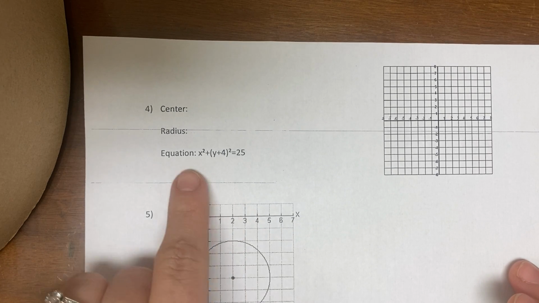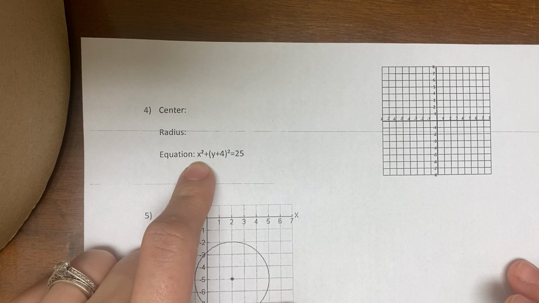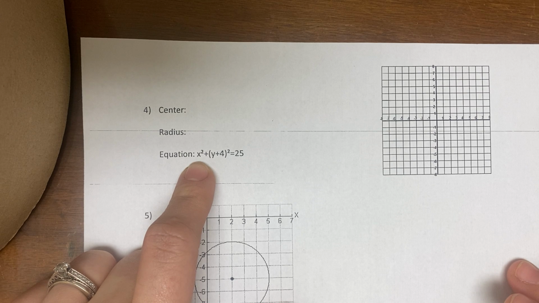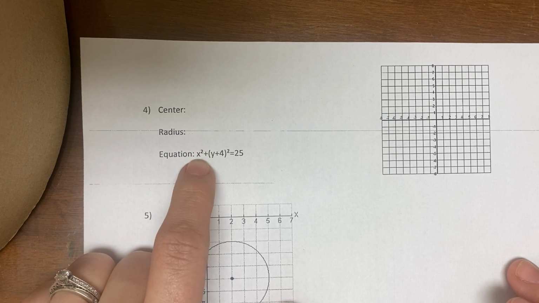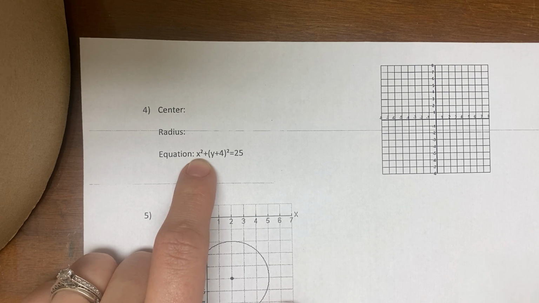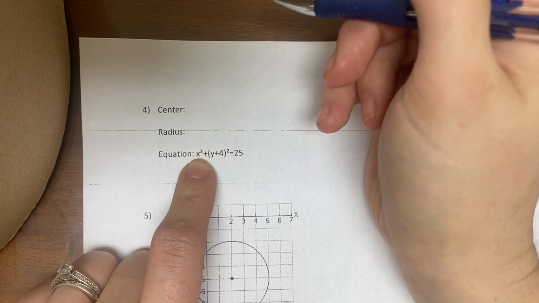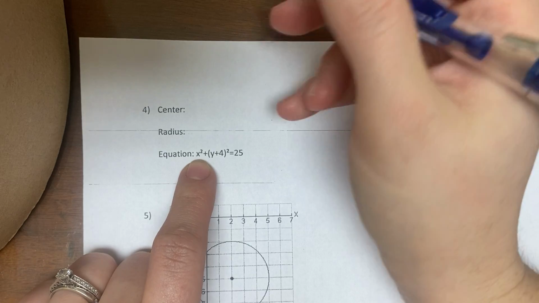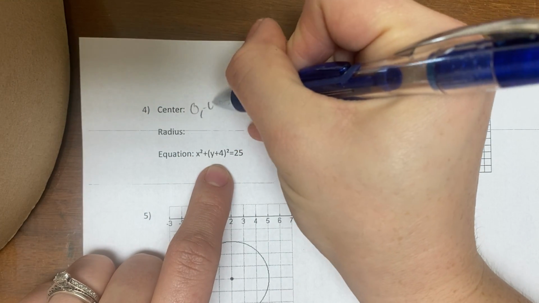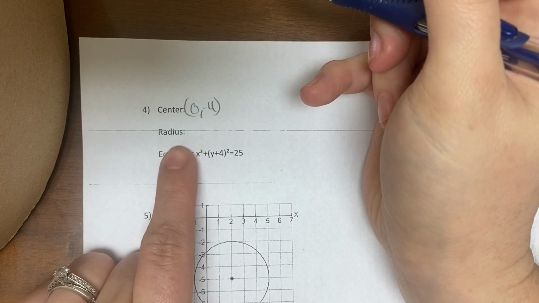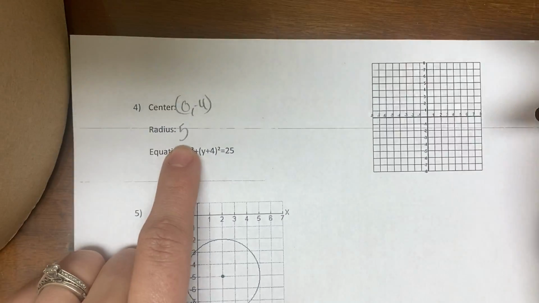Example 4, if there's no number with my x, I'm going to assume it to be 0. I could write x plus 0, but it's not necessary. Adding 0 to anything doesn't change it, so it is usually just left off. So my center point is going to be (0, negative 4). Radius is going to be the square root of 25, which is 5.